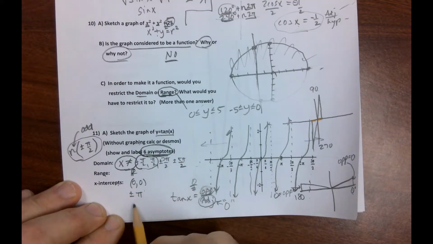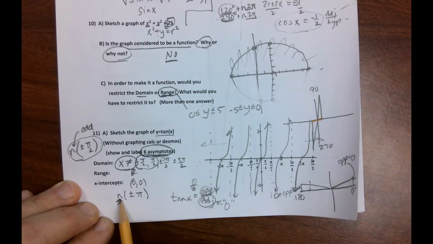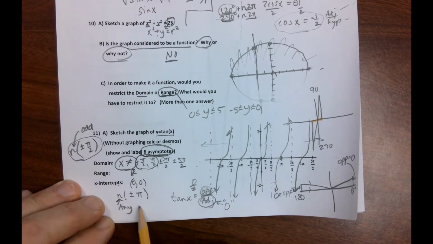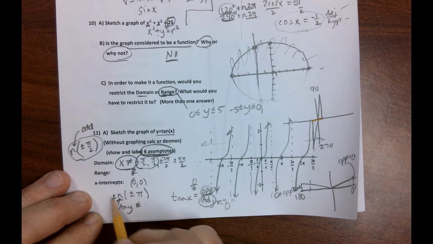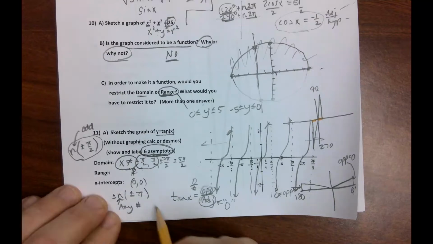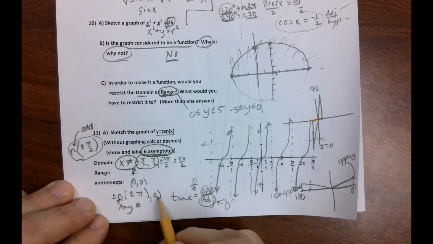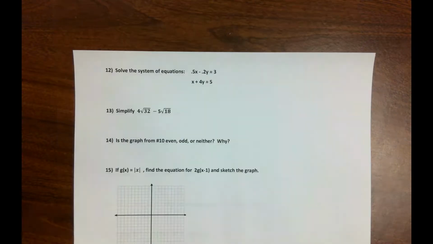So that'd be n times plus or minus pi, and that's any whole number. 1, 2, 3, 4, 5, 6, 7. And that's plus or minus, really, because it can go both directions. And I should add 0, and that would technically take care of it, just like that.